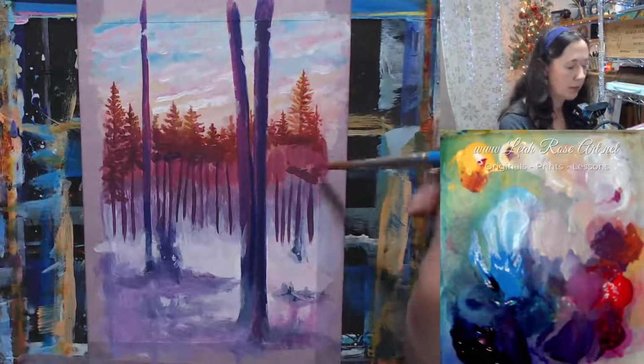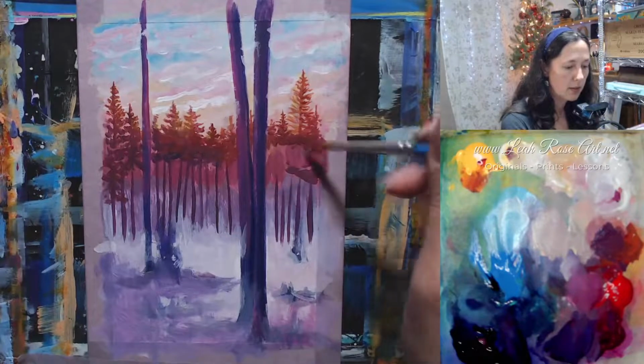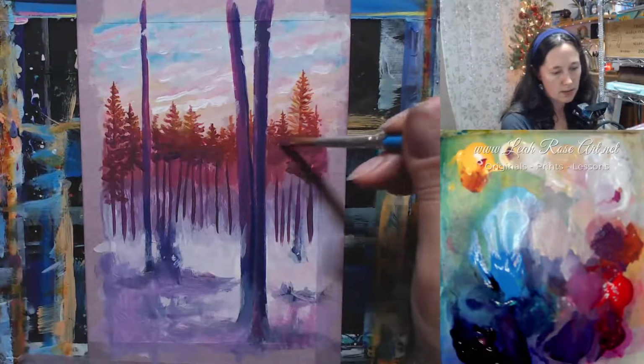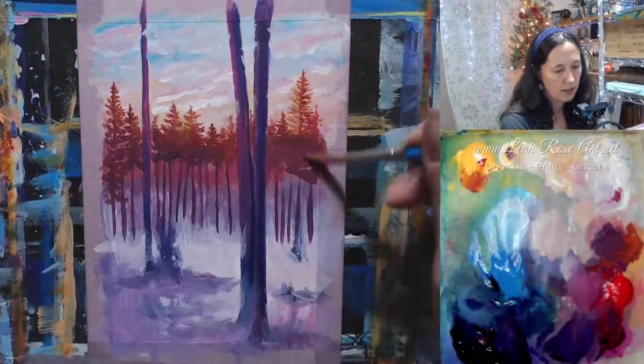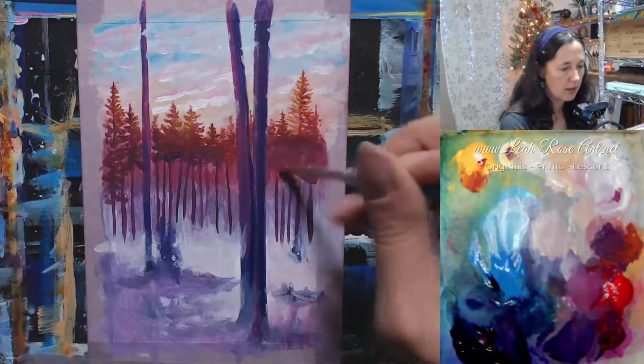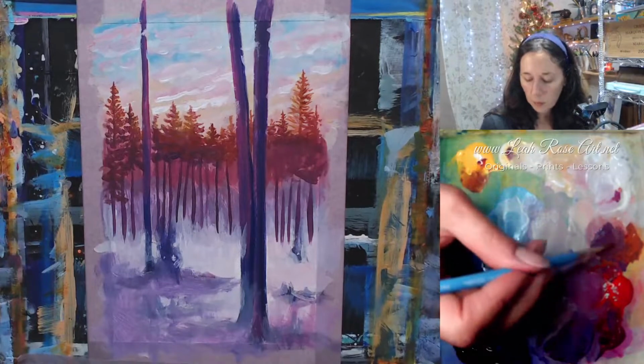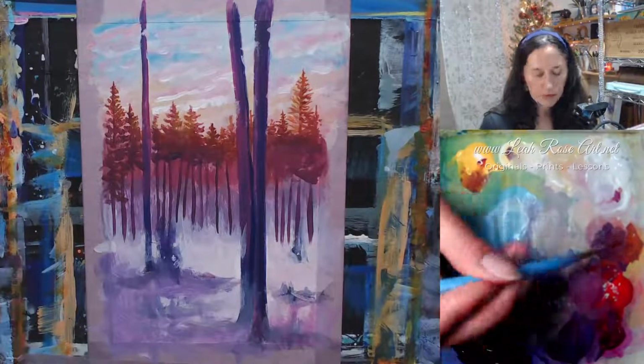It's that purple one, just kind of vague right in the middle here. Acrylics. Oh, whale. Oh, whale.